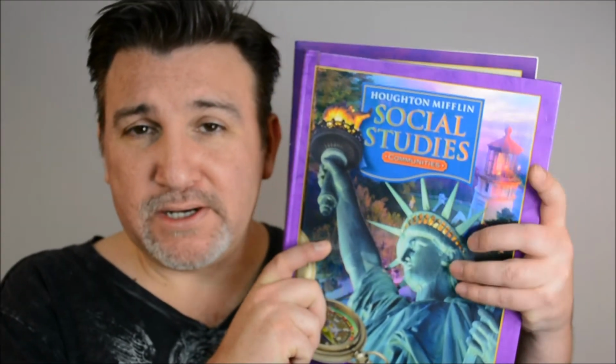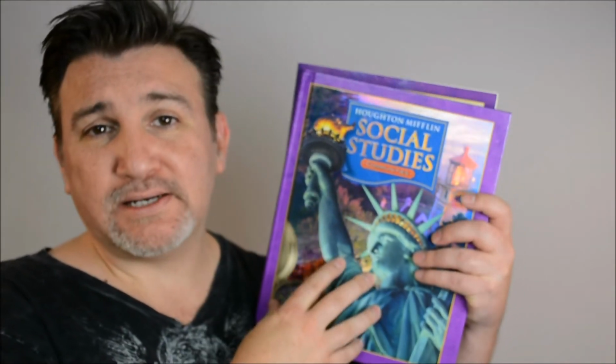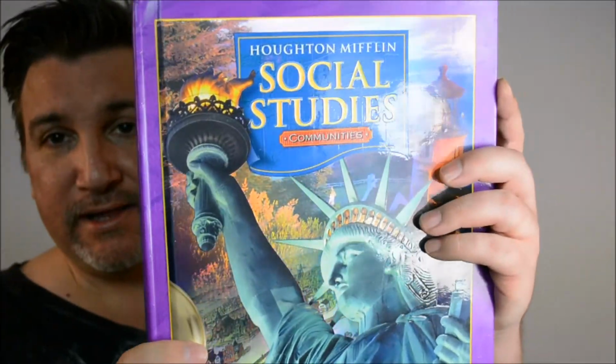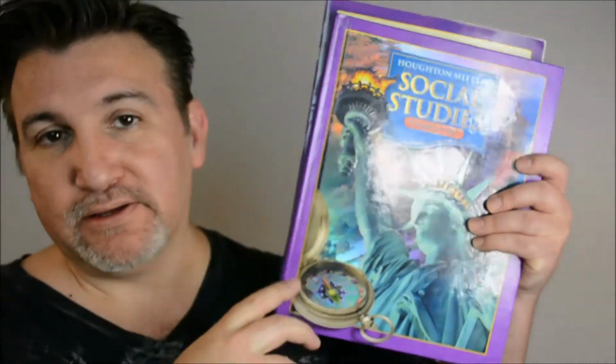I highly recommend it if you're doing a secular format and you're looking for something that will keep your child on track for any testing or for SATs or whatever in the future for college. This is a really good book to use. So I highly recommend it if you're looking for a social studies curriculum.